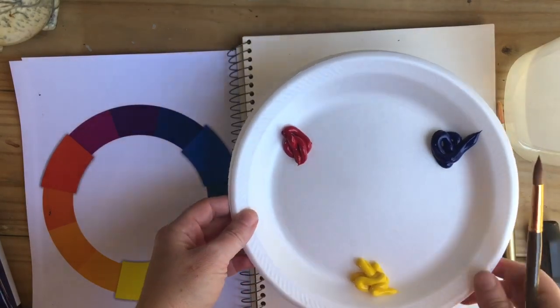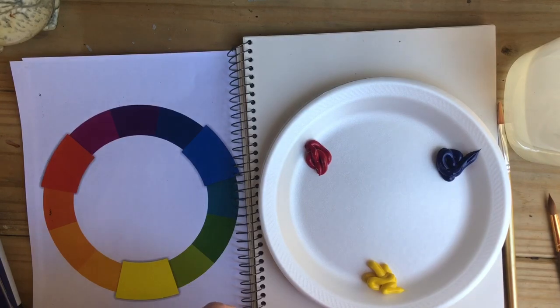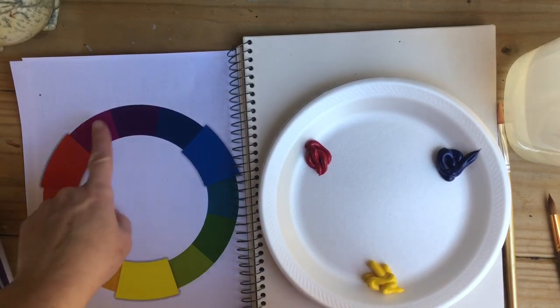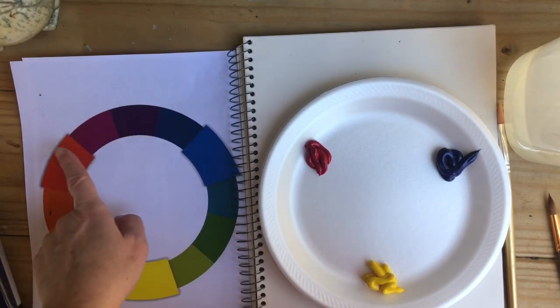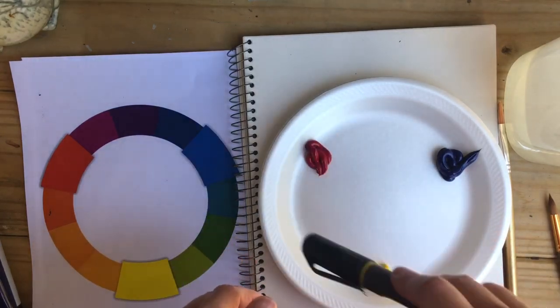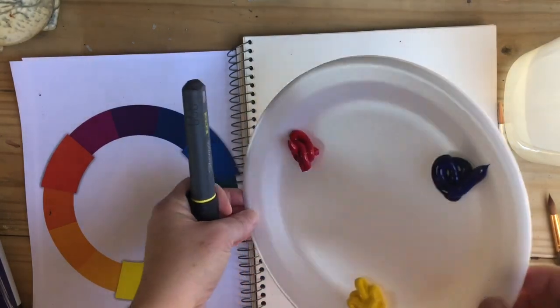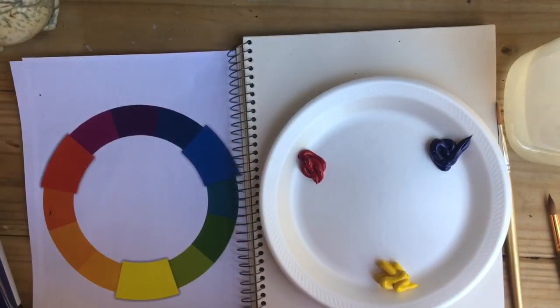So I have set up for you on my plate the 3 primary colors, and we call them primary because they're the basic colors that can be used to make all other colors. You can see the primary colors are popped out real big on my color wheel, and they are red and yellow and blue. And just to help you follow along, I've set those up the same way on my palette, which is just a paper plate today. And yes, I'm going to be using more traditional art materials because I couldn't think of a way to do that with just things from my fridge.